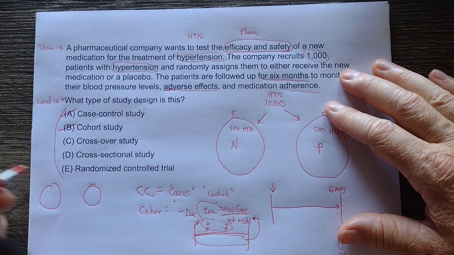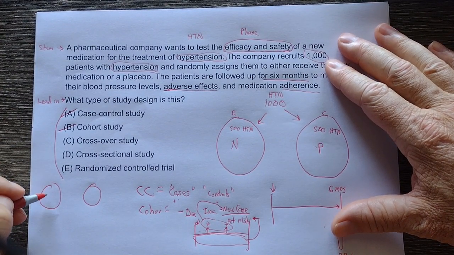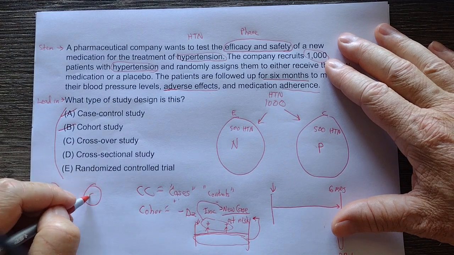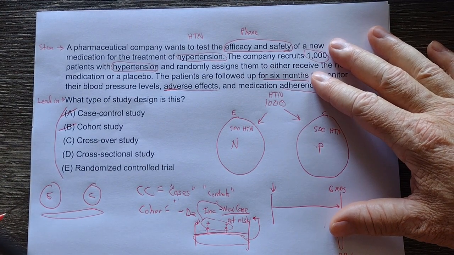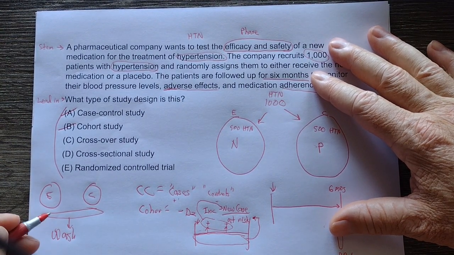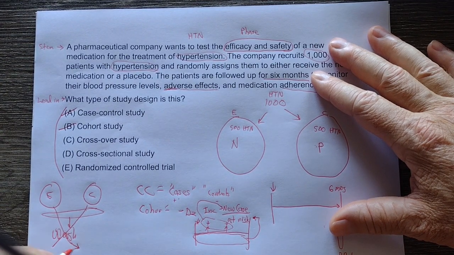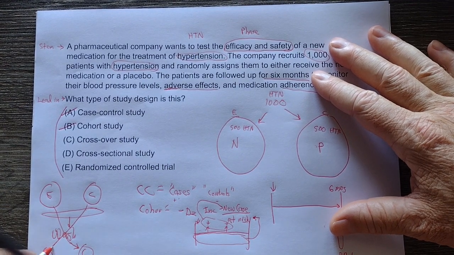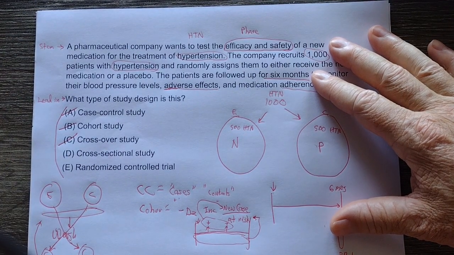Crossover. I didn't hear anything about patients crossing over. So if we had our experimental and we had our control, we would collect data on them at a specific time. Then we would go through a washout period, and then they would cross over, and these guys would become the control, and these guys would become the experimental group. And then we would collect data again, and then we would compare them, and I don't see that happening.